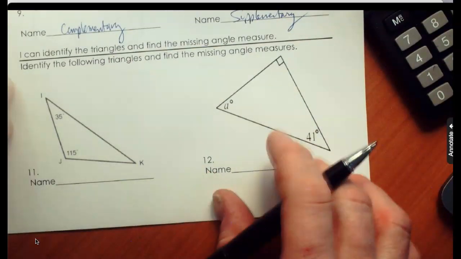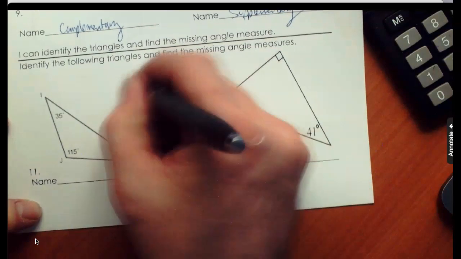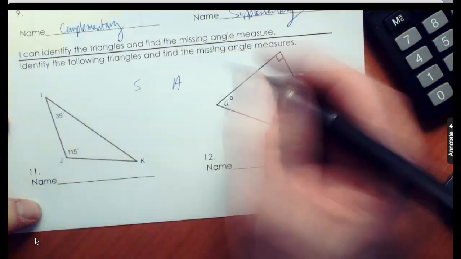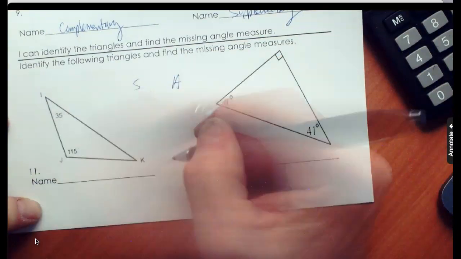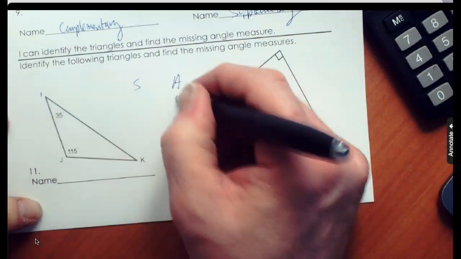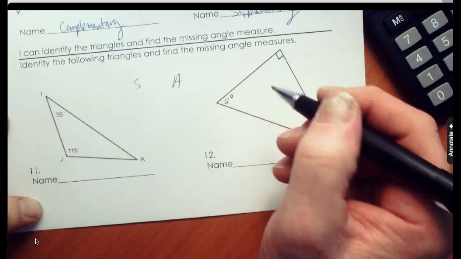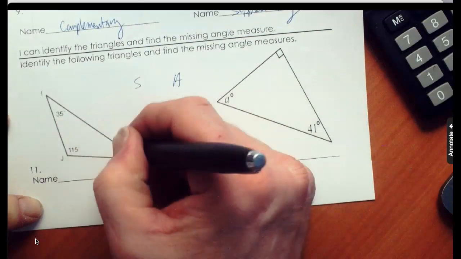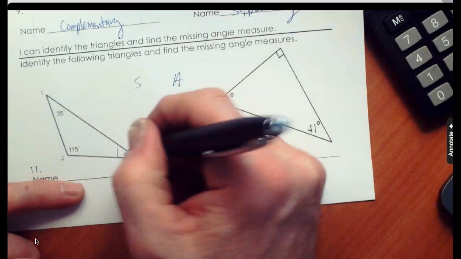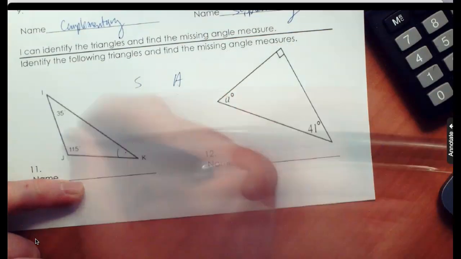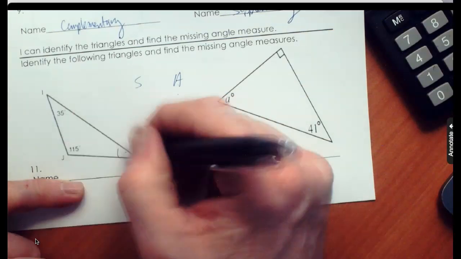Identify the following triangles and find the missing angle measures. Well, we do triangles by sides and by angles. So if we look first by the sides, we don't have any measures here. We have two different angles. And then this one here, we don't know, is it possible that these two sides here could be the same? Well, if these two sides are the same, these two angles are the same.